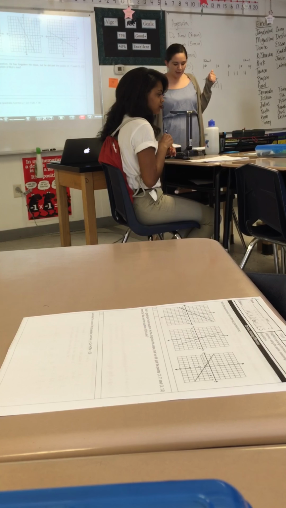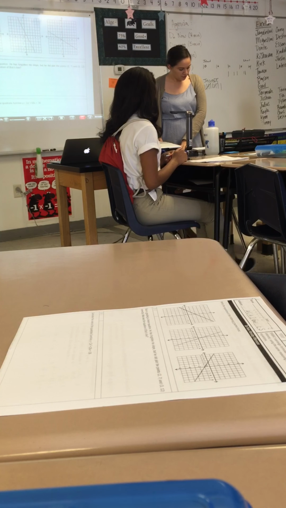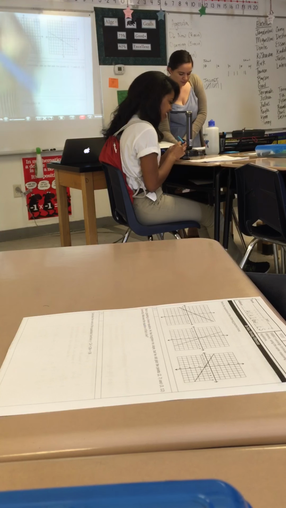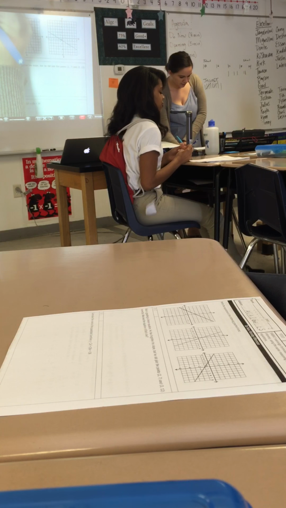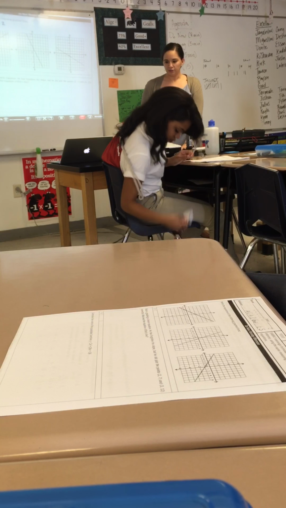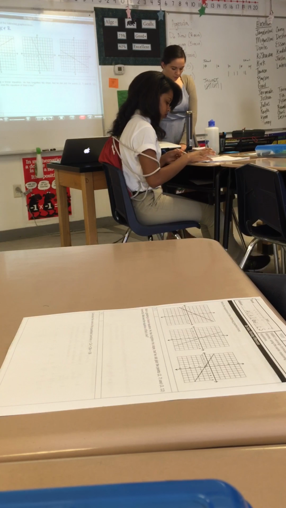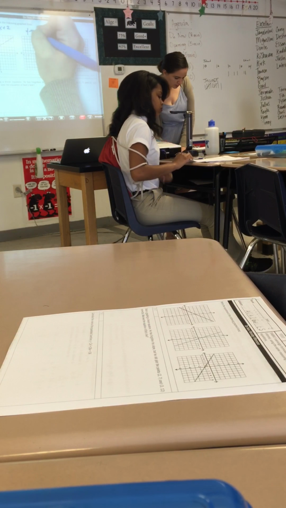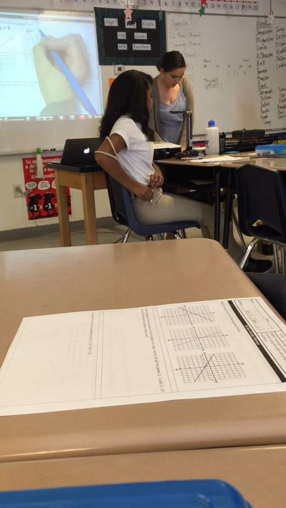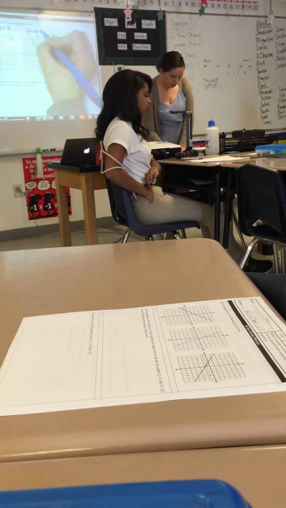Okay, everybody, let's come back. What was the equation for the first graph? Y would equal 5x plus 2. If you didn't have this, make sure you're writing it down. What was the equation for the second one? Y equals 2x plus 2, negative 2. Okay, you had 2x plus 2.